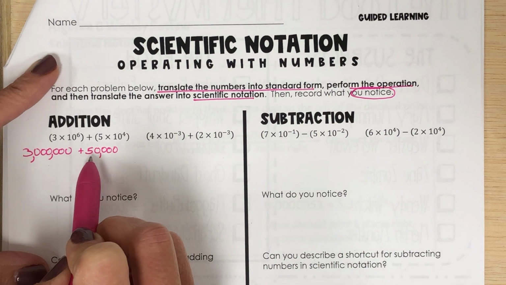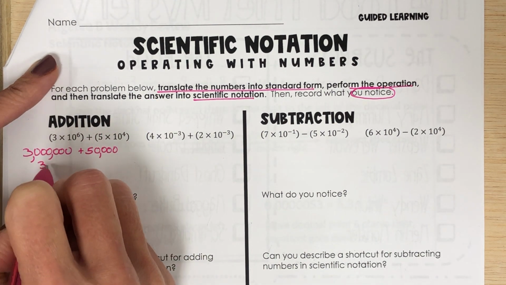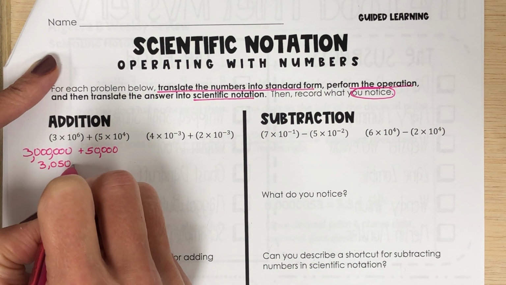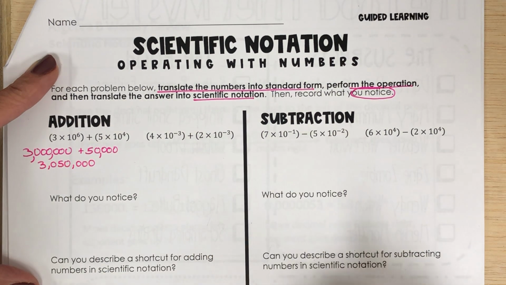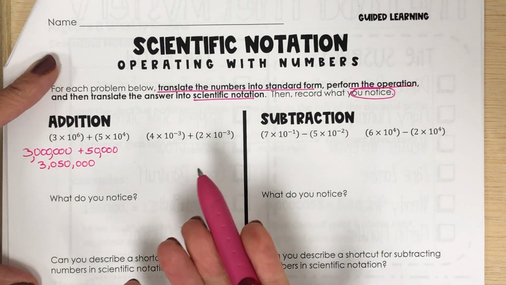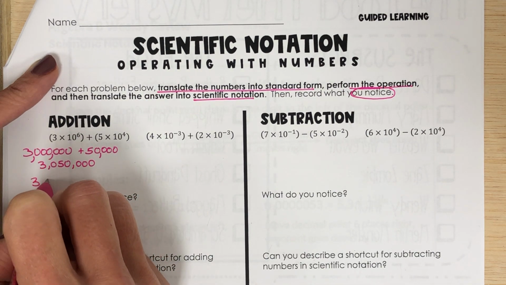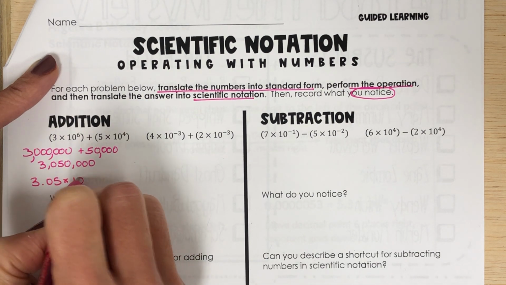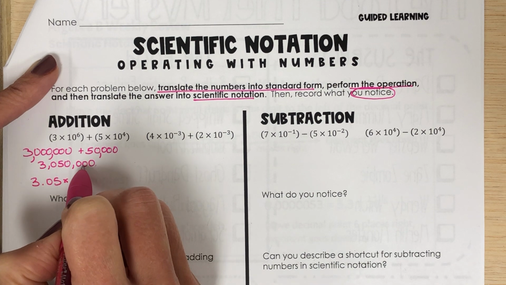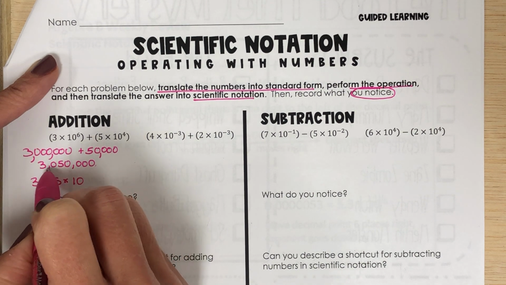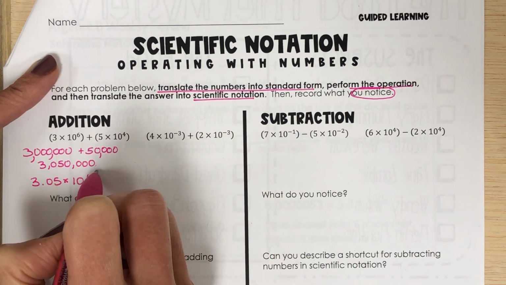So 3 million plus 50,000 is 3,050,000. Okay, lovely. What is that back in scientific notation? Well, that would be 3.05 times 10 to the 6th.